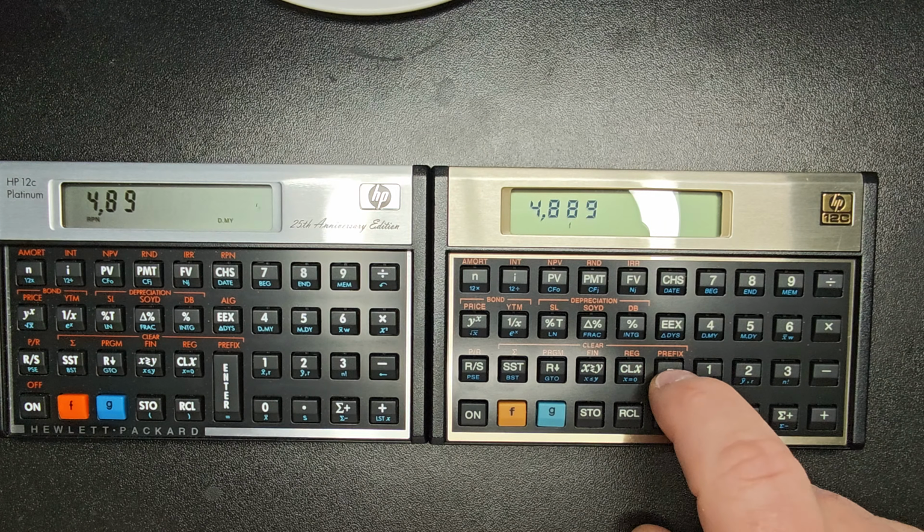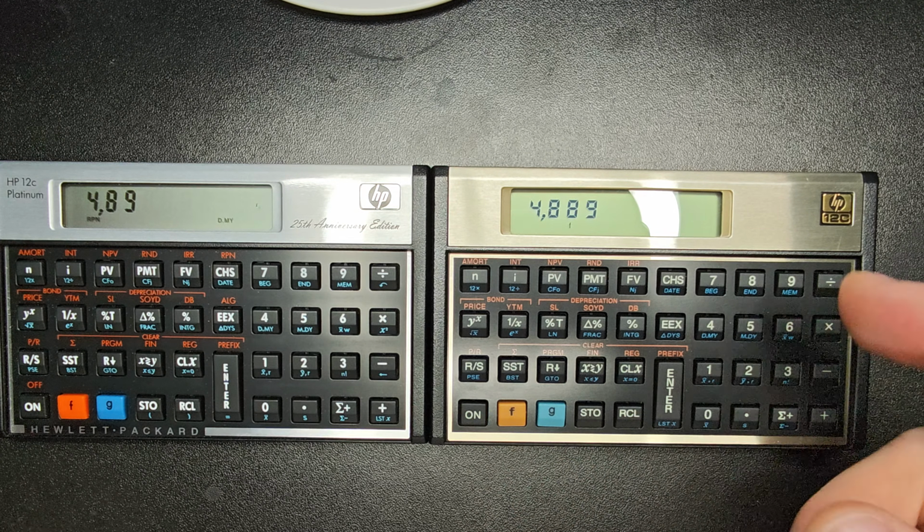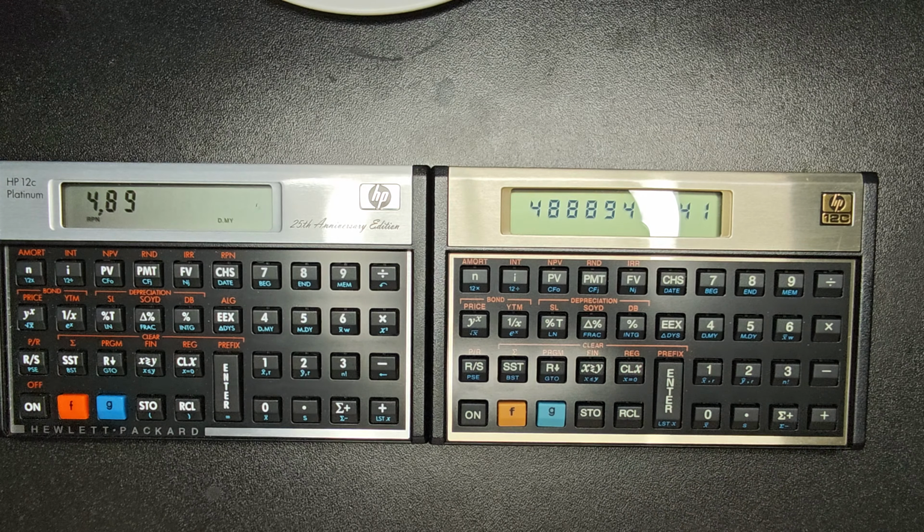I can press F and it stops flashing, or G and it stops flashing, and then just do a null operation, F prefix. So I see all the digits, and that's it. That solves my problem temporarily, but I hope a future firmware will fix this. That's it.